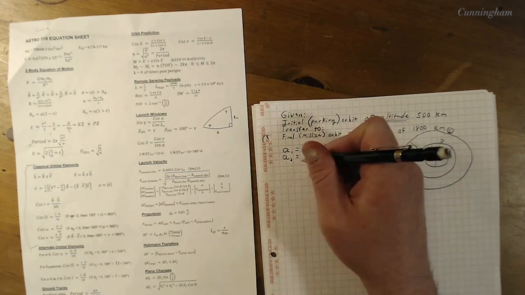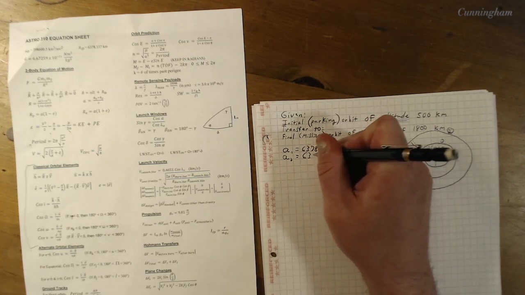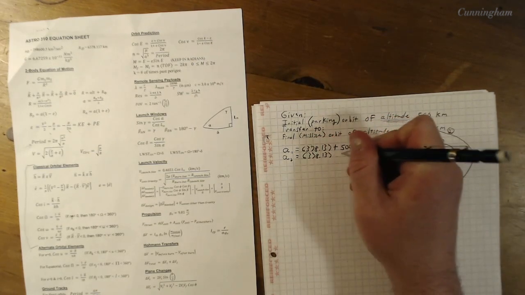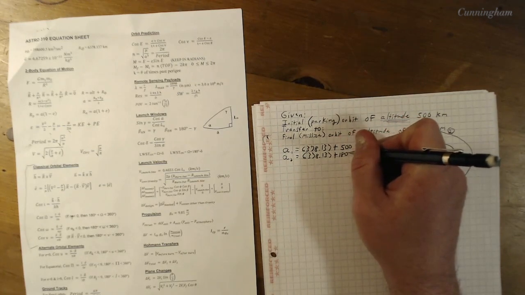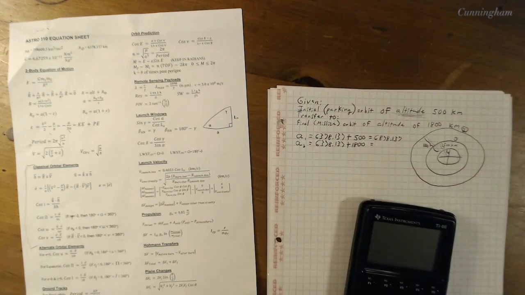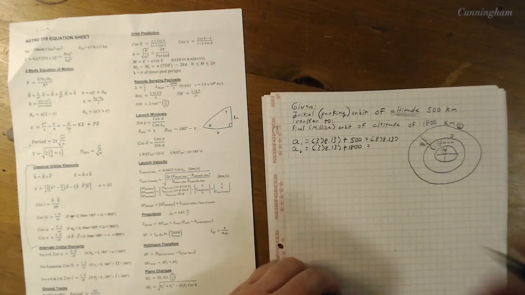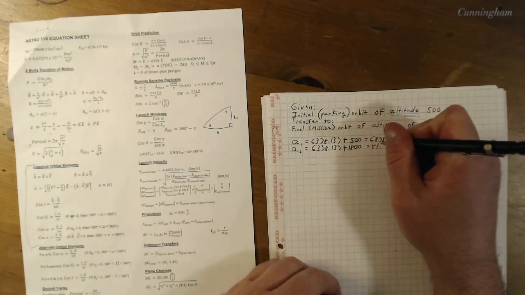Anyway, let me resume with finding the semi-major axis of my second circular orbit, the bigger orbit, the mission orbit. This one, I'm not going to rely on my flaky brain. That gives us 8,171.78.